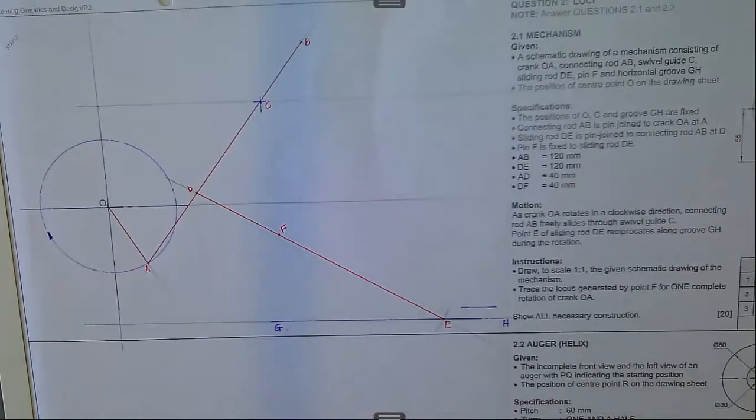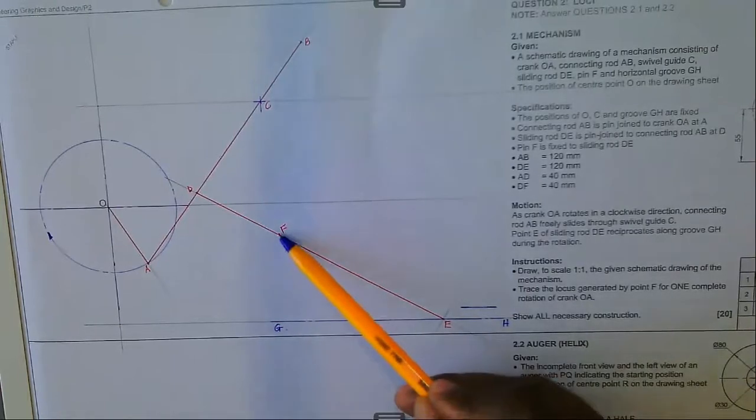During the rotation, what are we supposed to do now? Draw to scale 1:1 the given schematic diagram of the mechanism. So this is what we have done. Trace the locus generated by point F for one complete revolution of crank OA. Show all construction lines. Right, so we have got this point F, which is here.